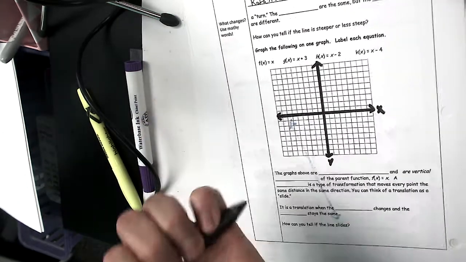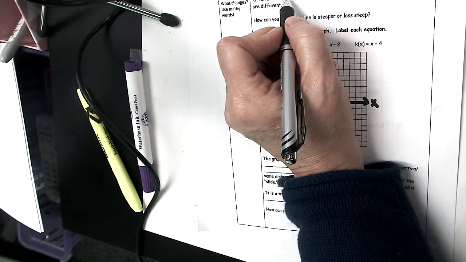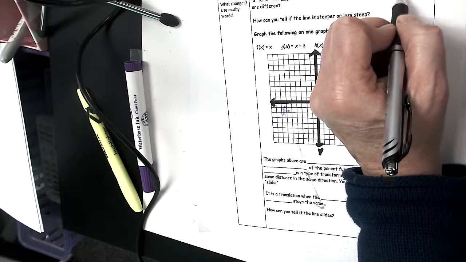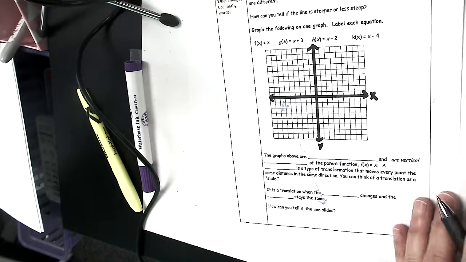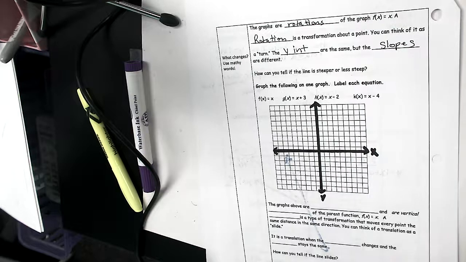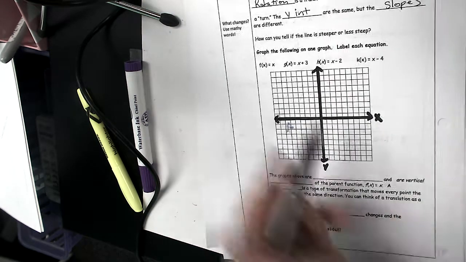When you see like a 1/2 x, you're going to say that it is a rotation. It is less steep. Are you guys with me? Okay. All right, the next one. Oh, wait. Last one on this part is, how can you tell if the line is steeper or less steep? Ethan? If it's more vertical, then it's more steep. If it's less vertical, then it's less steep. I need it a little more mathy in terms of the numbers.